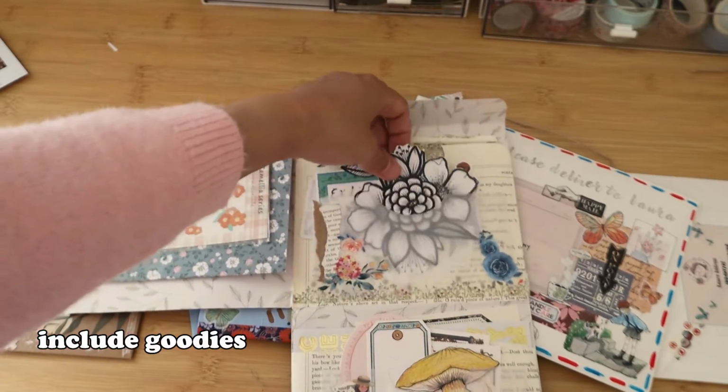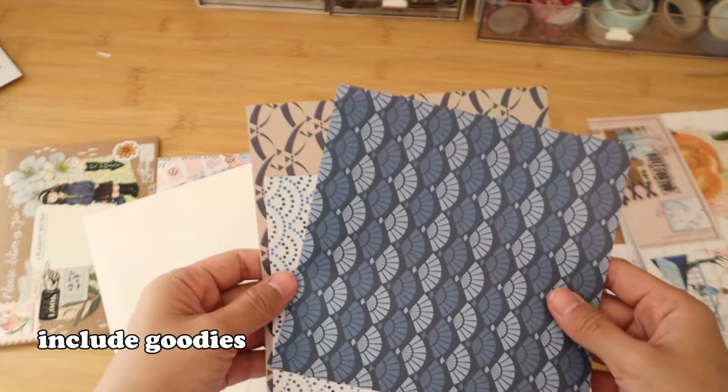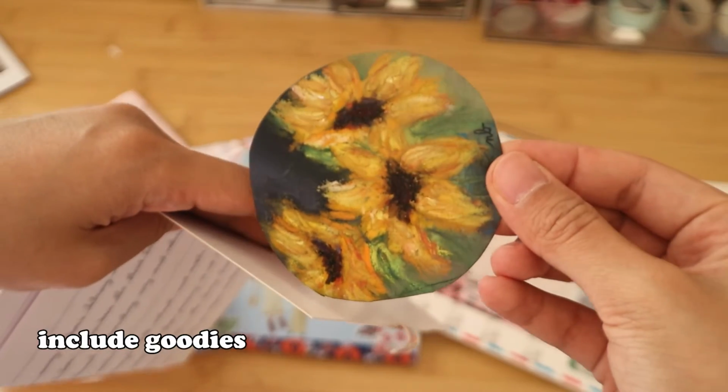You can send cute stickers, paper scraps, washi samples, memo sheets, and I actually have videos about pen pal goodies ideas on my channel, so I will link those videos in my description box. There are 2 videos so far, and each video I think has 10 or more ideas, so definitely check that out to get inspiration about what goodies you can include in your pen pal letters.